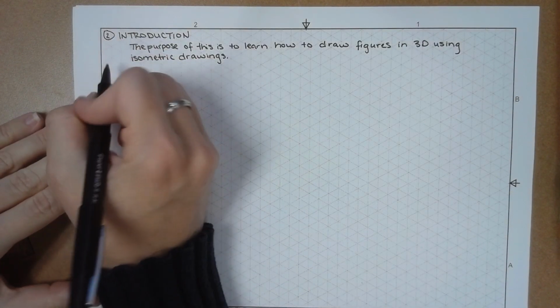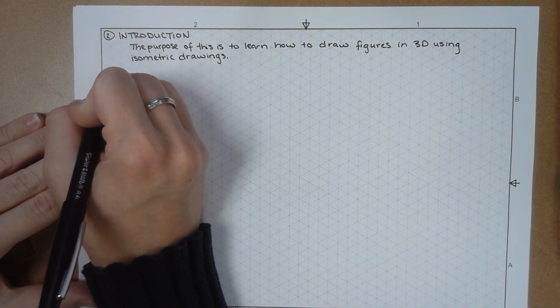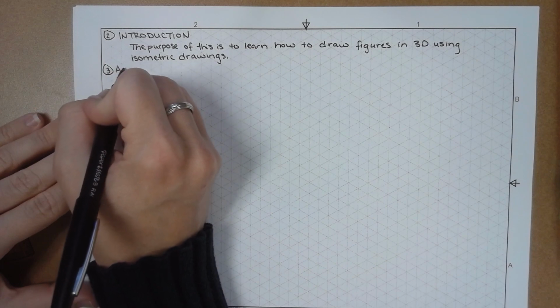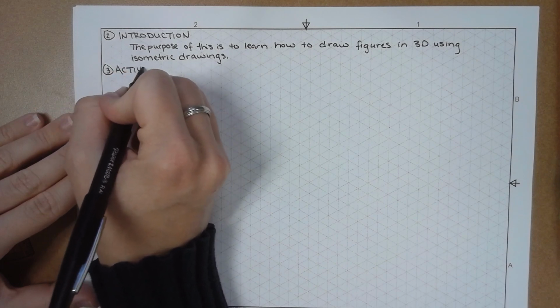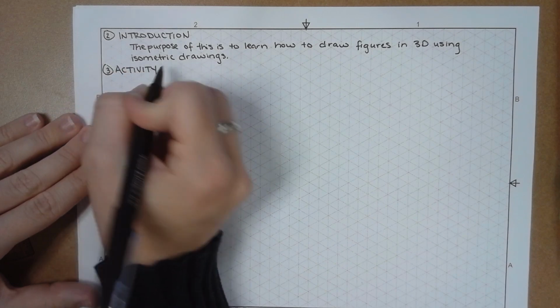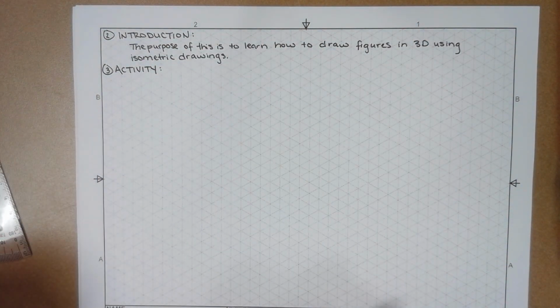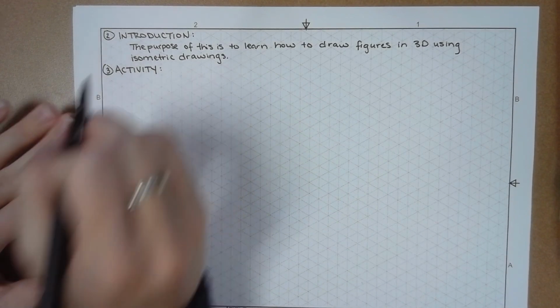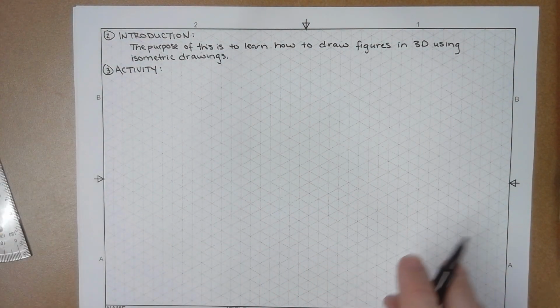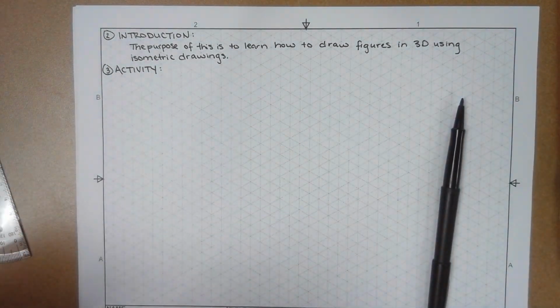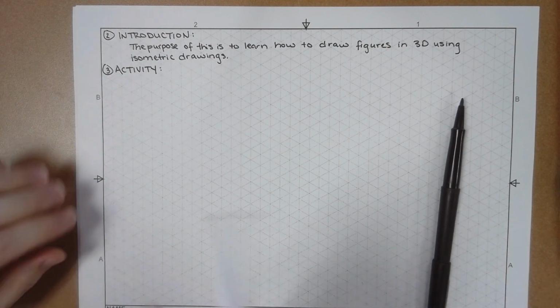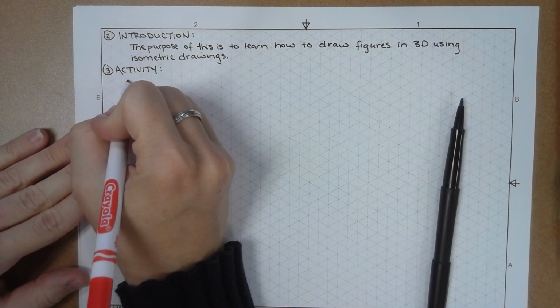All right, so section 3 is going to be our activity, and this is where our notes are going to go. All right, so the first thing that I want to go ahead and do is just write the definition of an isometric drawing, and I like to color code things, so typically I try to write my definitions in a different color than I'm taking notes.